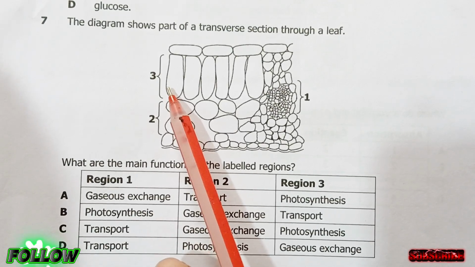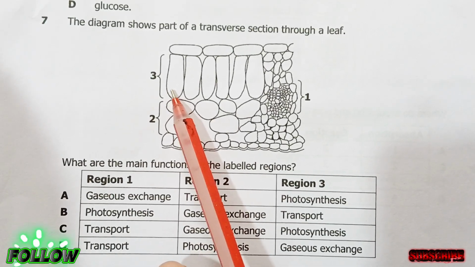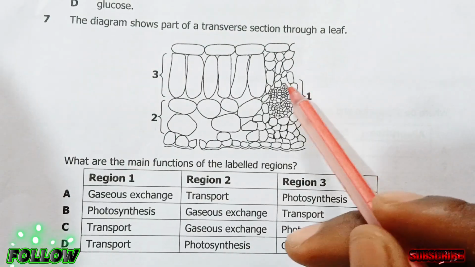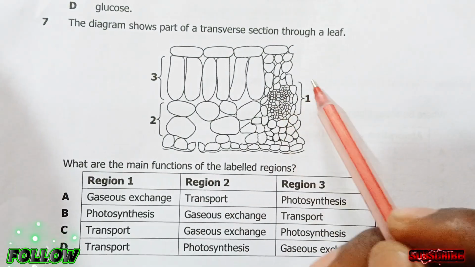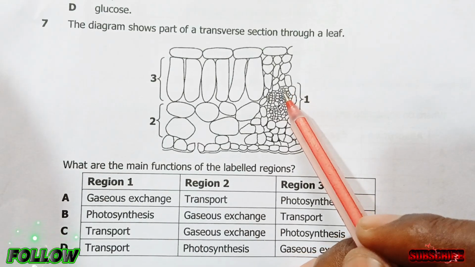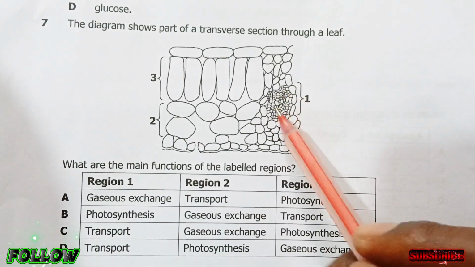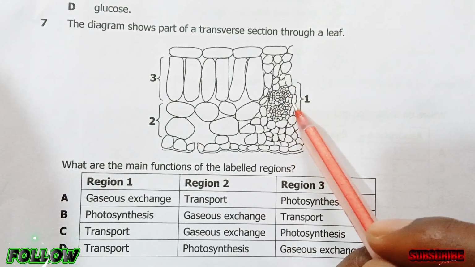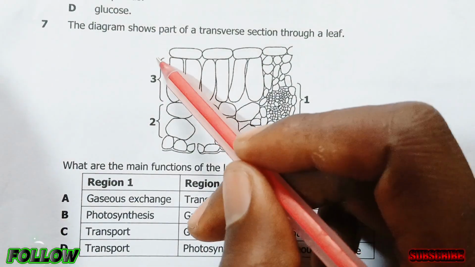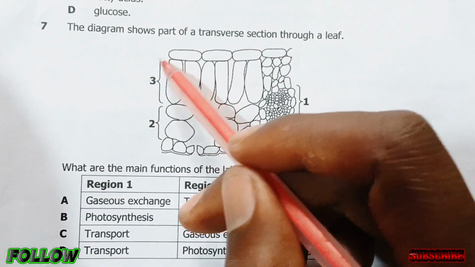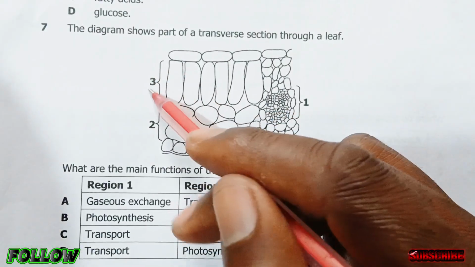What you need to understand here is that this part's function is for transport. The main function is transportation, by the xylem and the phloem. Then this third part, the main function is for photosynthesis.